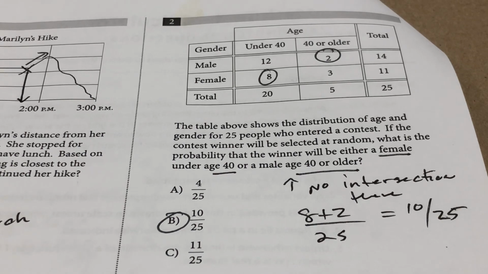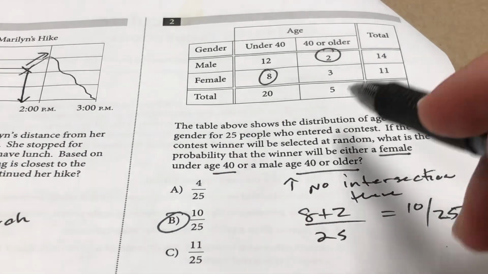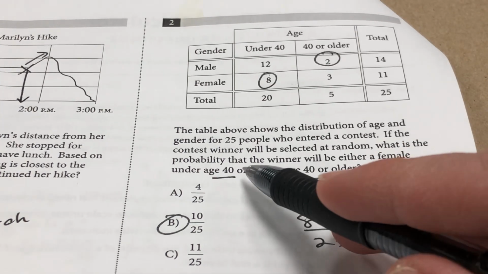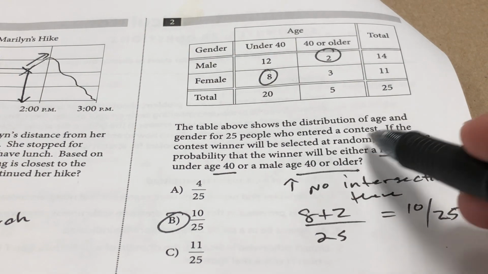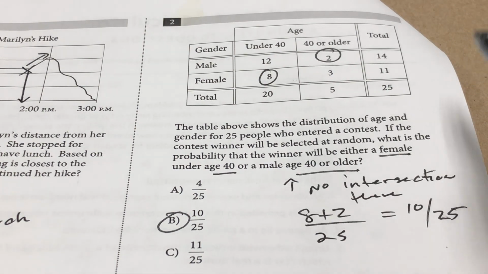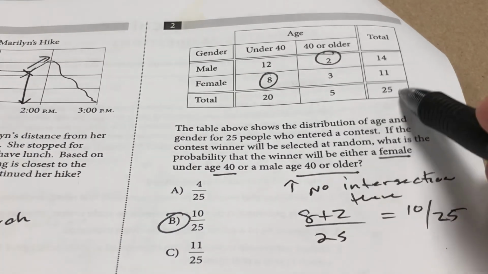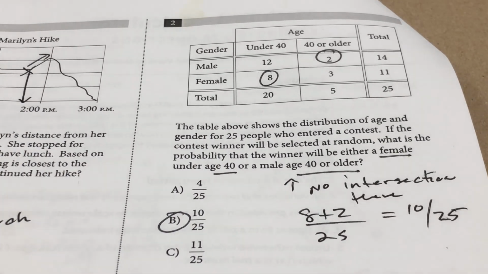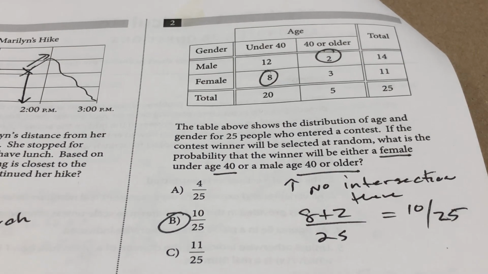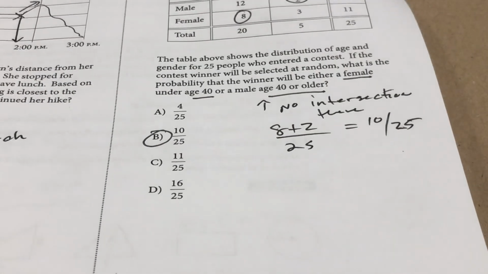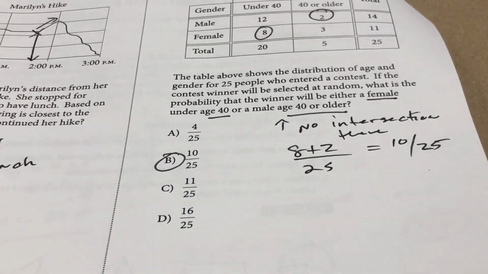Got male, females, distribution of gender for 25 people who enter a contest. So the contest winner will be selected at random. What is the probability that they are either a female under 40 or a male over 40? Guys, there's no intersection there. Okay, can't be both. So what you do is you take this plus this over 25. 10 over 25. That one's pretty easy. Can't be both. If it said or both, then you'd do a little subtraction if there was intersection, but there isn't any there.